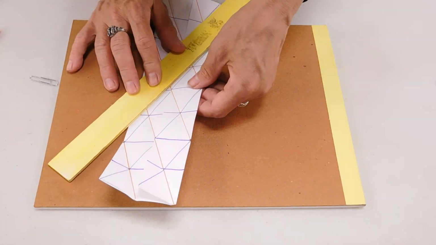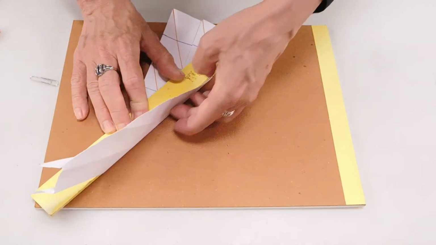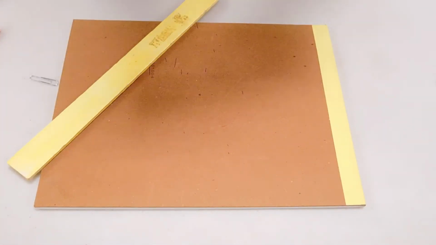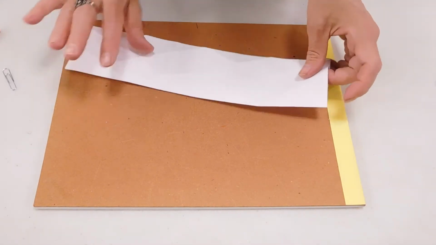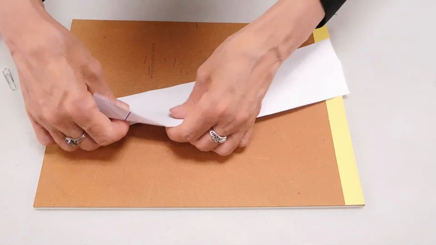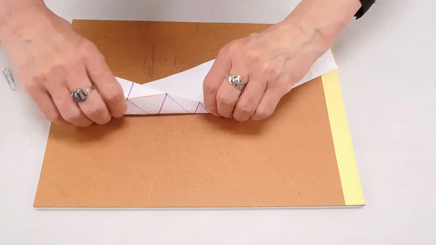And I actually folded on the wrong one there, so let's go back and fold on the right one. There we go. All right, just a few more to do. So after I finish on the side with the lines, I just go back through on the other side and fold it back the other way.